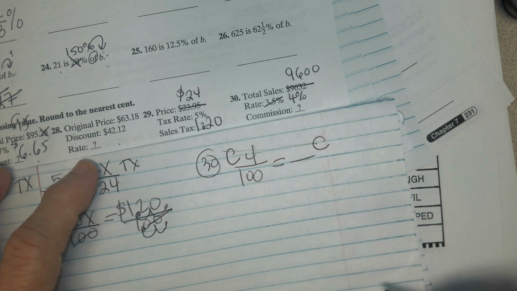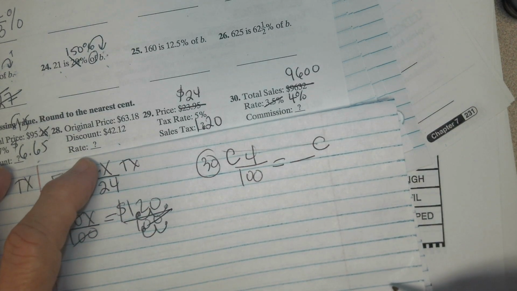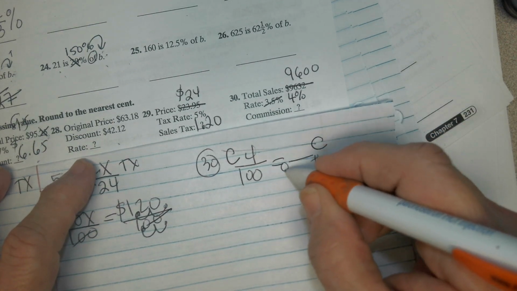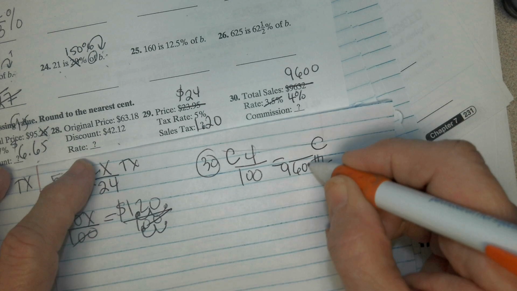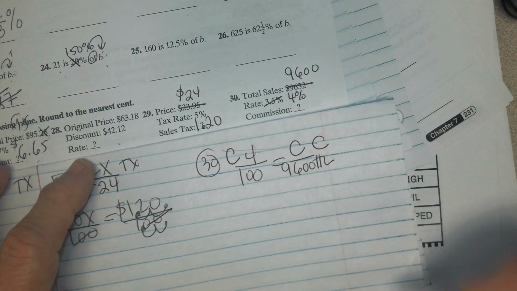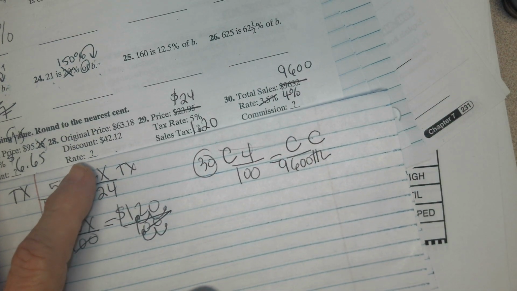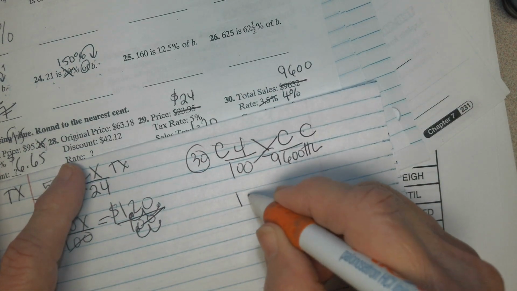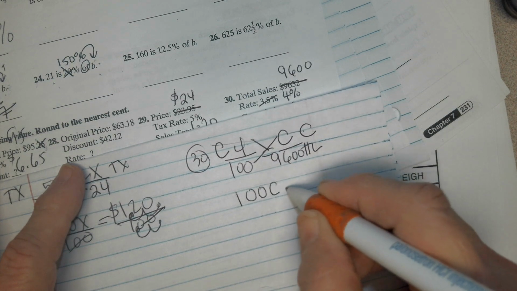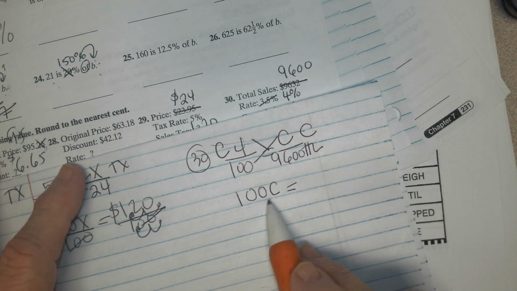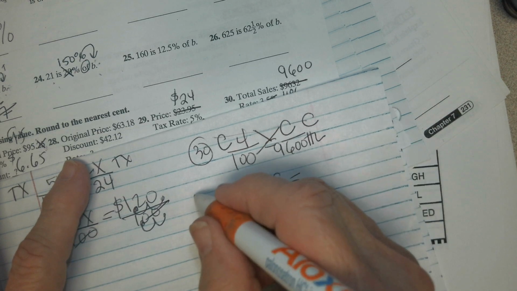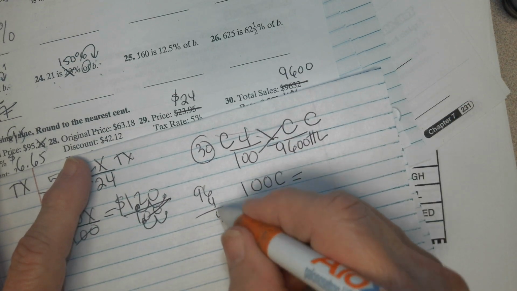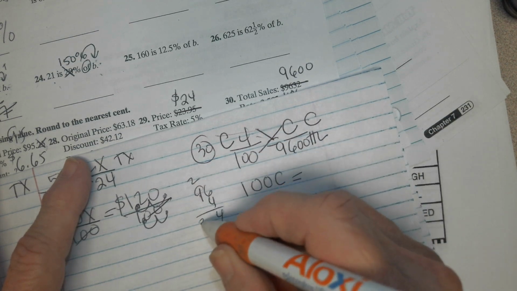Who thinks I know where I'm going to put the total sales? Total always goes on the bottom. So it's 9600, and I'm looking for his commission. So I'm going to stick with just cross multiplying. It's going to be easy to divide by 100. And then 4 times 96: 4 times 9 is going to be 36, plus 2 is 38.